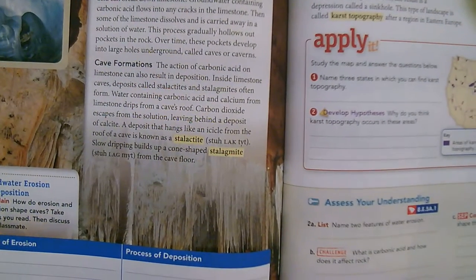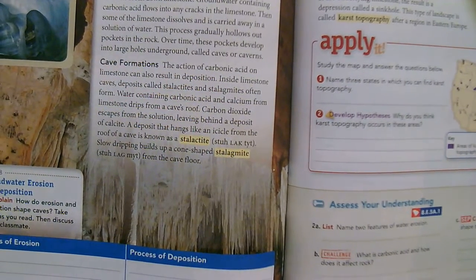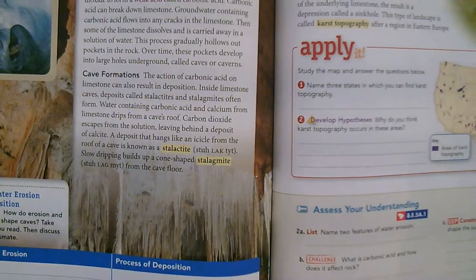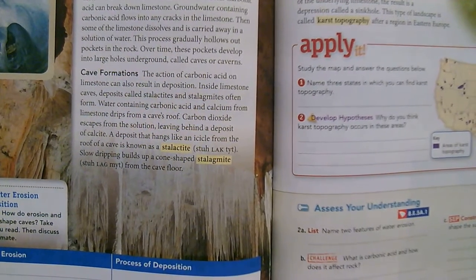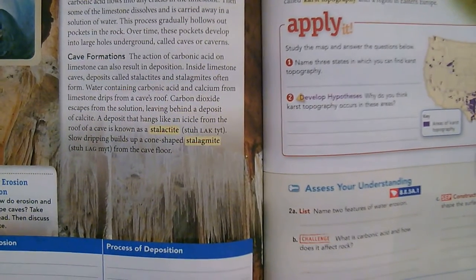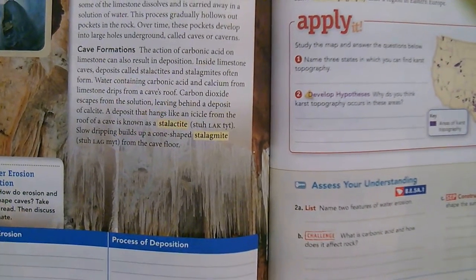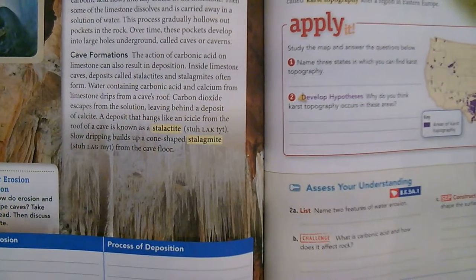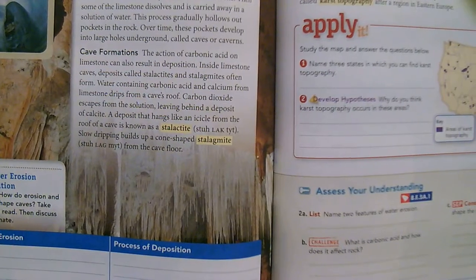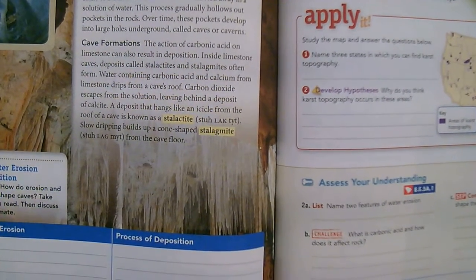Cave formations. The action of carbonic acid on limestone can also result in deposition. Inside limestone caves, deposits called stalactites and stalagmites often form. Water containing carbonic acid and calcium from limestone drips from a cave's roof. Carbon dioxide escapes from the solution, leaving behind a deposit of calcite. A deposit that hangs like an icicle from the roof of a cave is known as a stalactite. Slow dripping builds up a cone-shaped stalagmite from the cave floor.